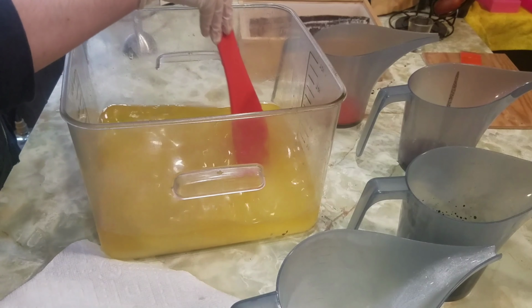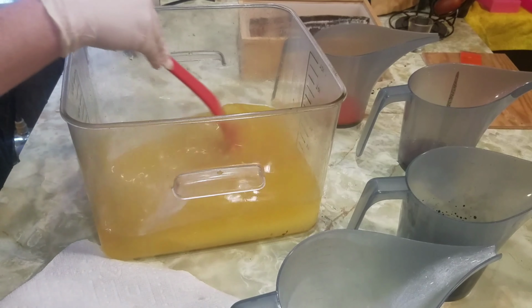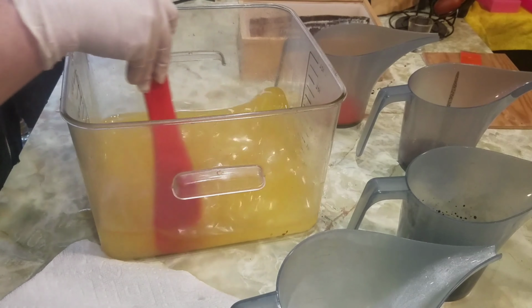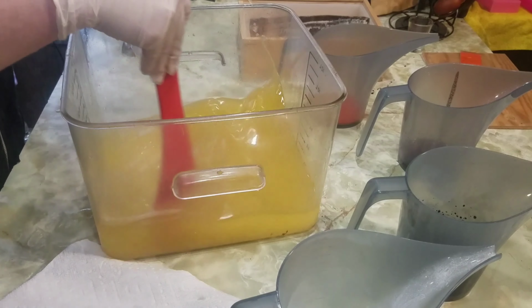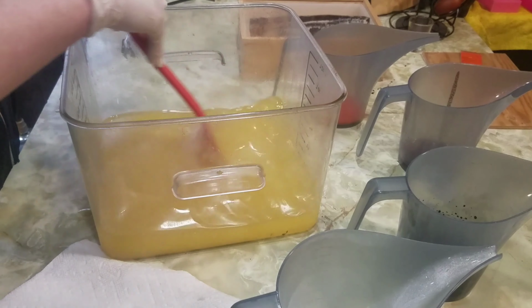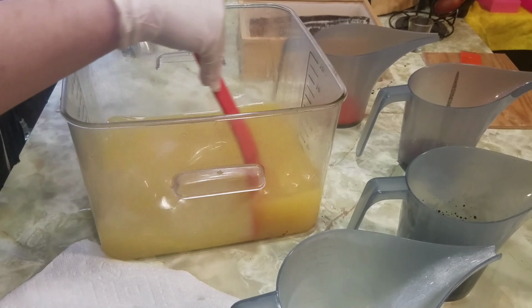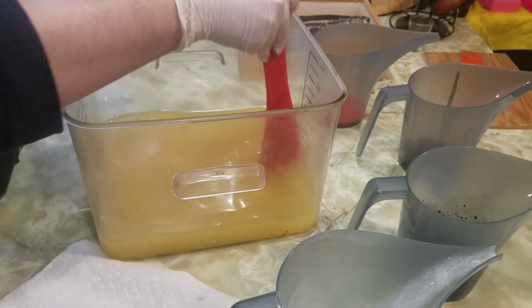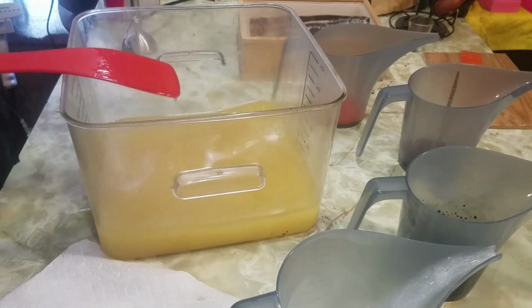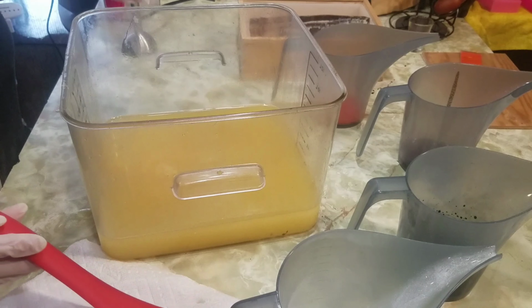I'm only using my spatula at this point to stir this because I don't want it to come to trace too quickly. Again, this is why you use a big container. Now the reason I don't want this to trace yet is because I am going to work with it, so I'm going to be separating it out into its color portions.